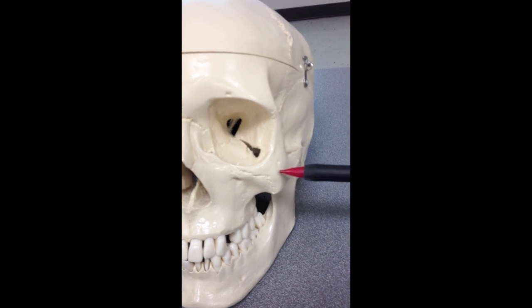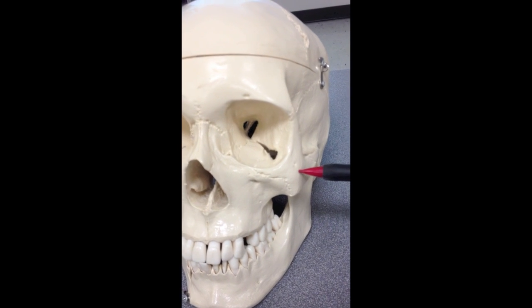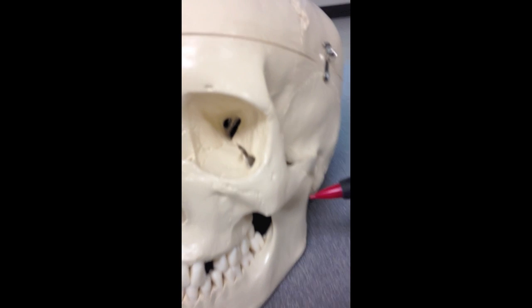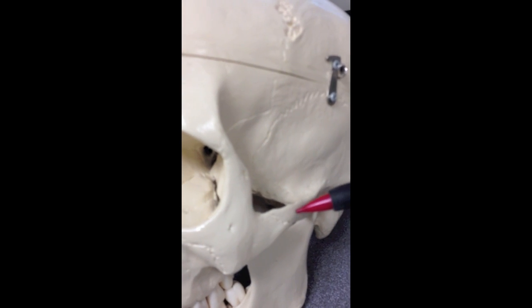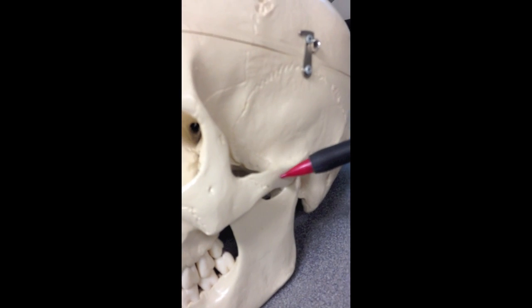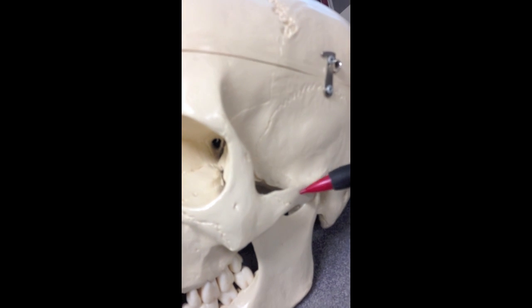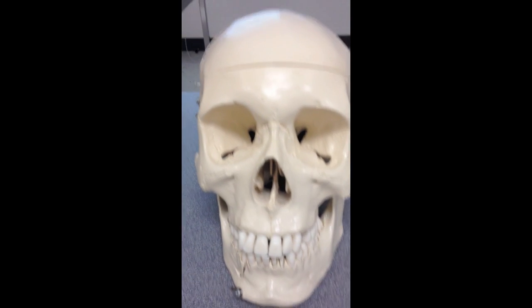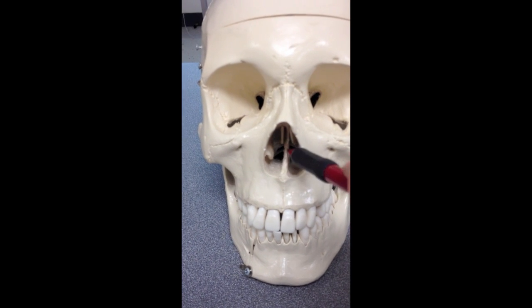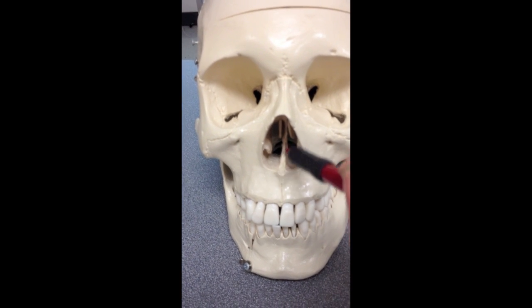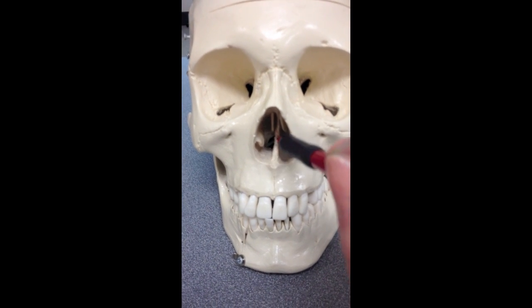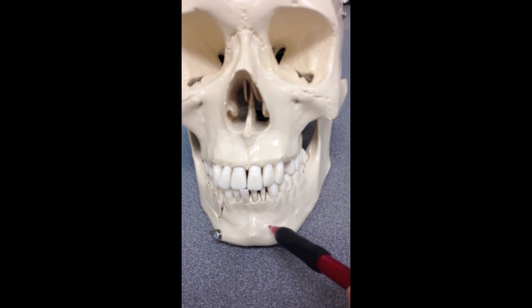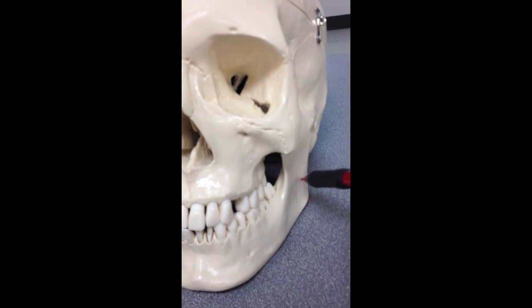Right here forming your cheekbone is the zygomatic bone. And then just posterior to it, this extension off of it is the zygomatic process. Inside here, the center portion is the nasal septum. And forming the lower part of the jaw is the mandible.